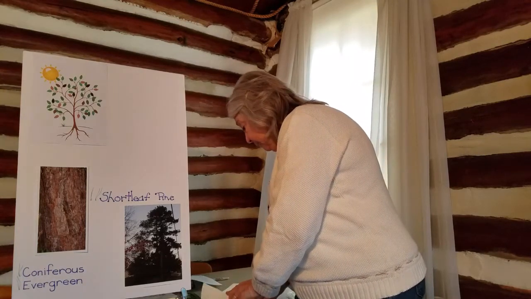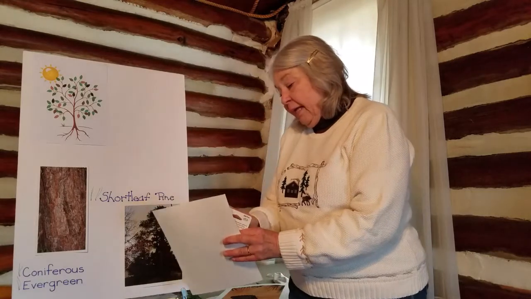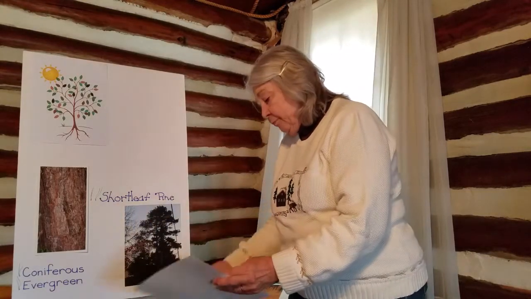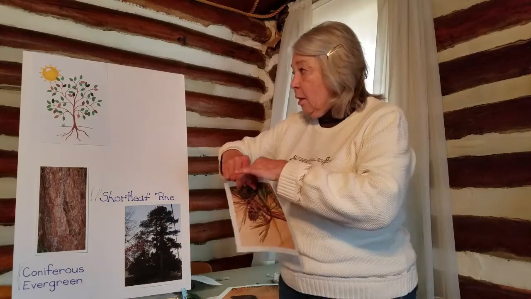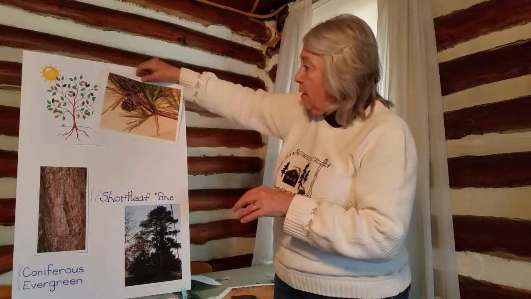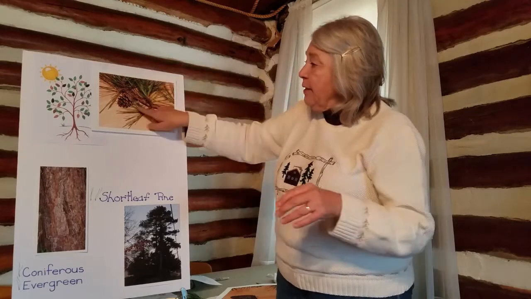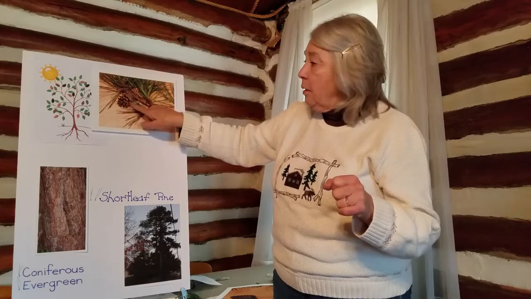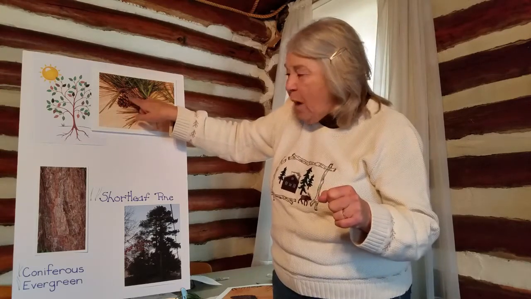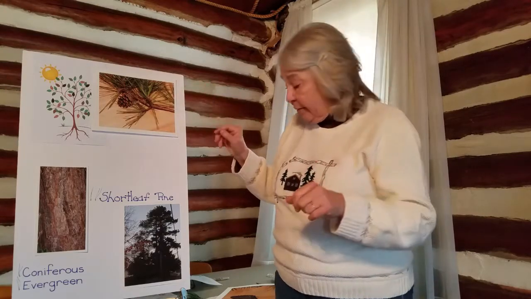I went out and I took down a branch with a pine cone on it. And there it is. You can see that the pine cone itself is totally open. You can see into there, but way, way, way down in there is where the little tiny seed is that you can't see from the outside.